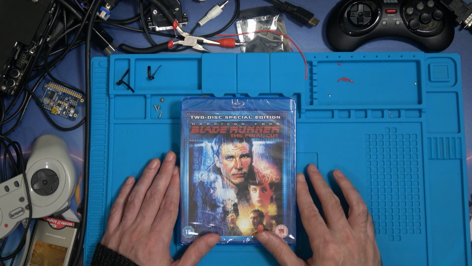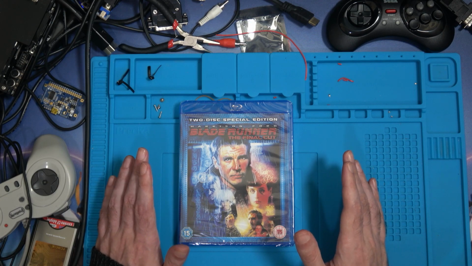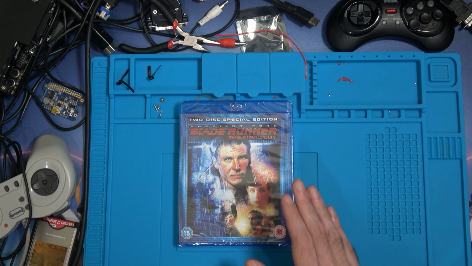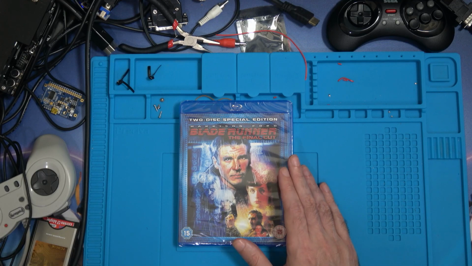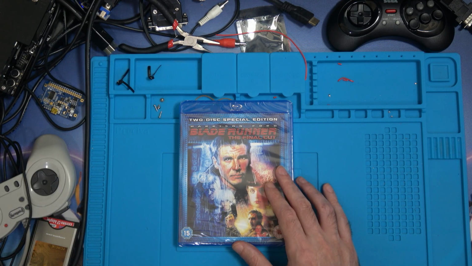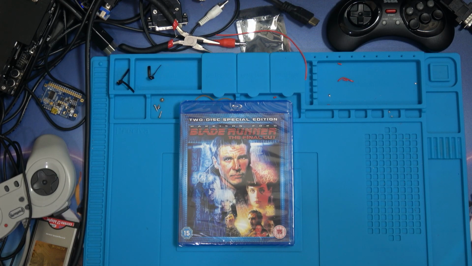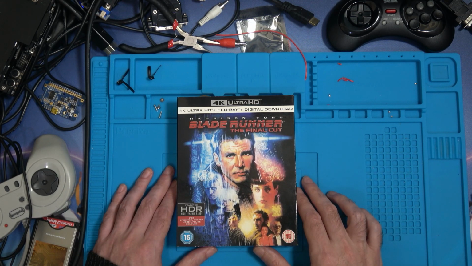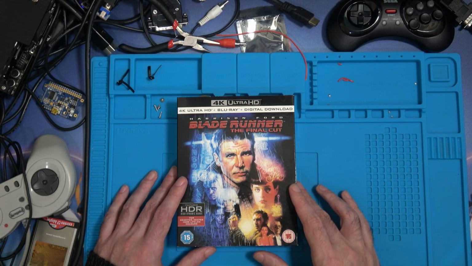Now, as you can see, this is still in cellophane, even though I've said it's my favourite movie. That's because when I bought this, I was about to play it basically, and my TV died, and so I upgraded, and so I ended up with this, because I might as well.